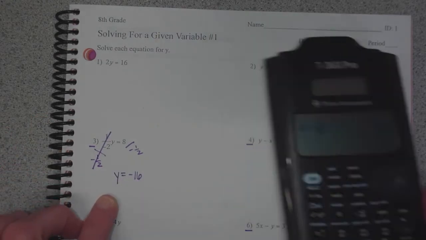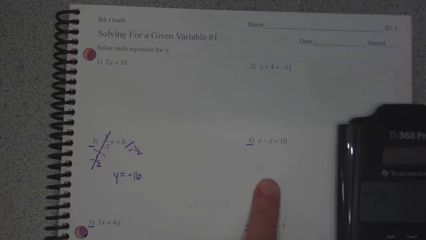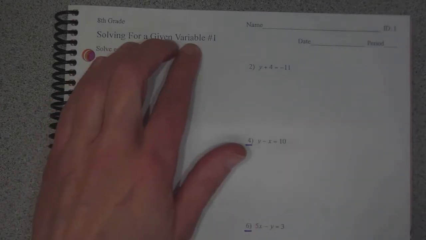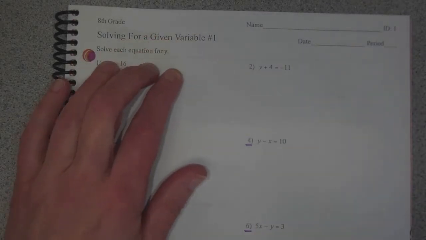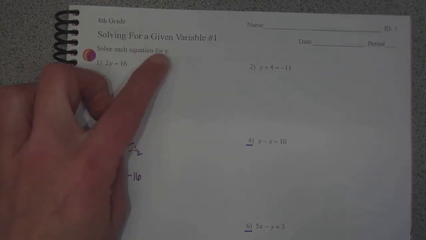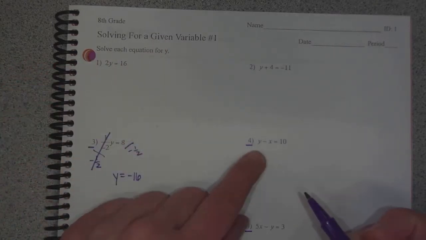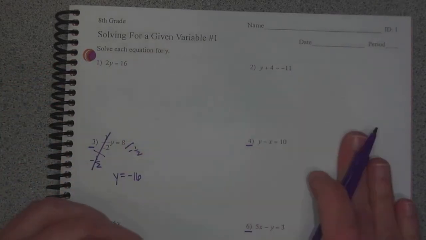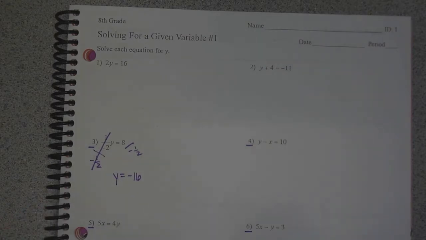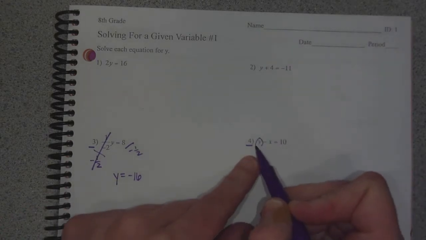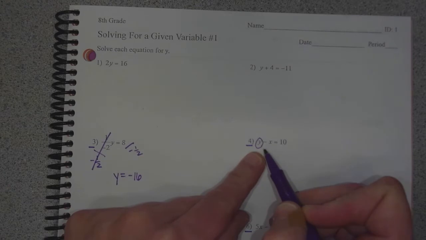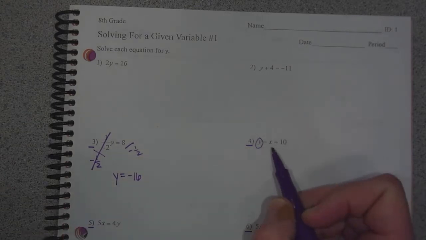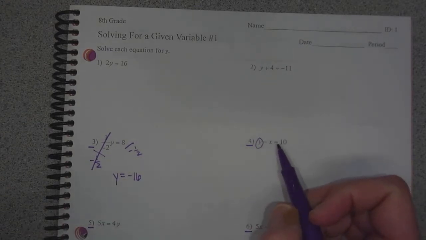Okay, and now let's do number 4, which is just a little bit different. It says solve for a given variable, and if you look at the instructions, it says solve each equation for y. So what that means is you want to get the y by itself, and you want to push everything else to the other side of the equal sign. So right now, the only thing keeping the y from being by itself is that x, right? So let's get rid of the x, just the same way as if it were a number.